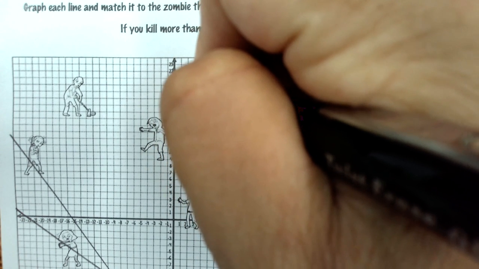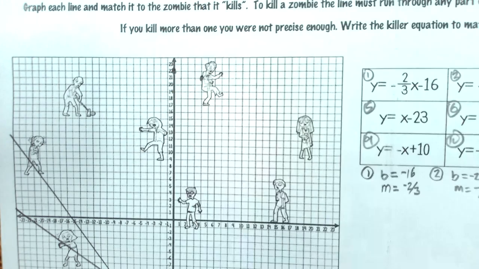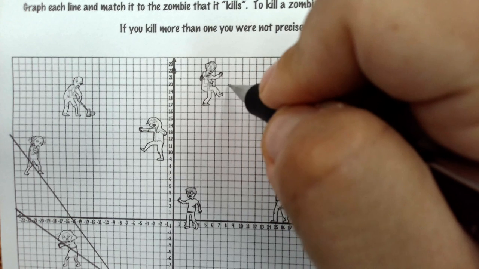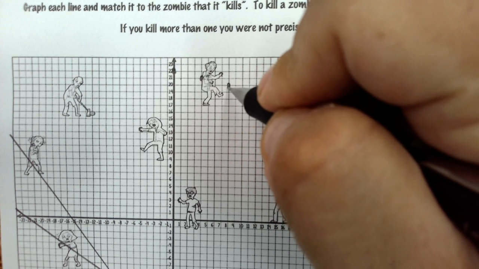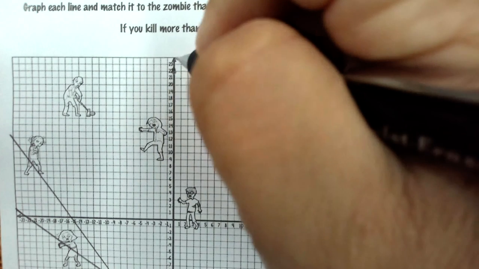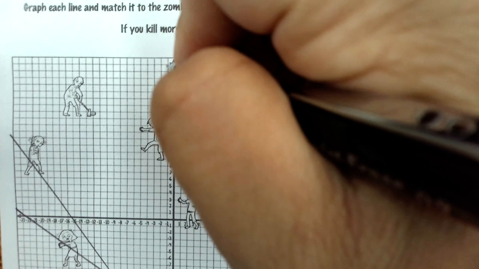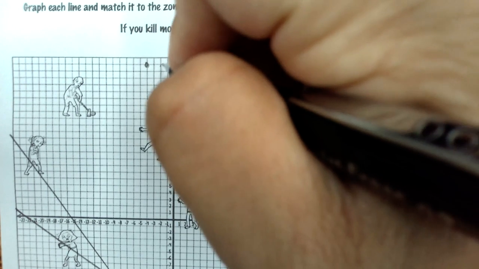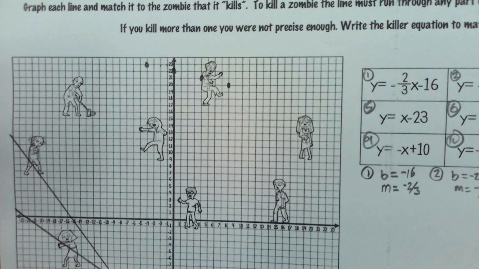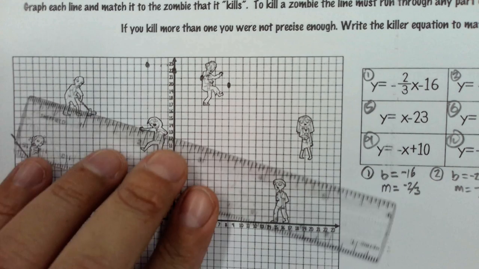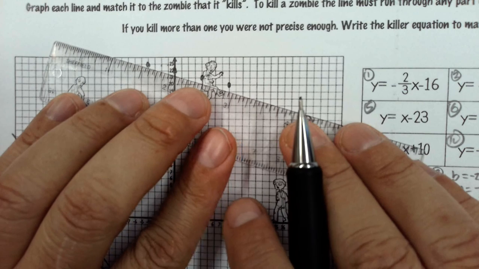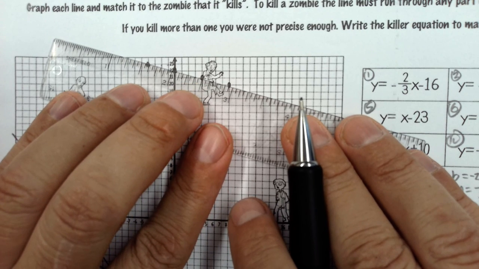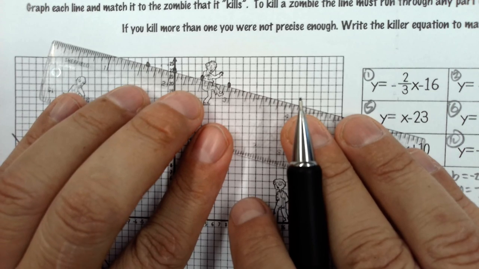And it's pretty obvious this is our guy here. I'll try to do one more right there. I'll do one this direction, go up 1 to the left 4 just to get 4 points in. The more points you make, the more accurate your line is, so you know it won't overlap a second zombie.